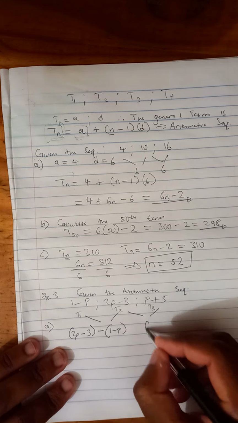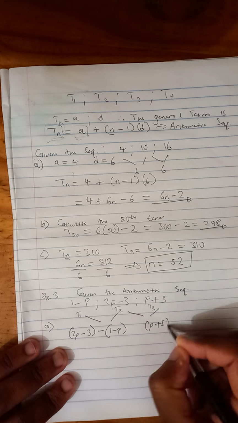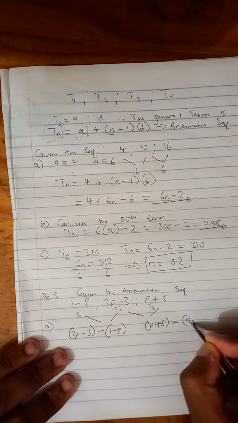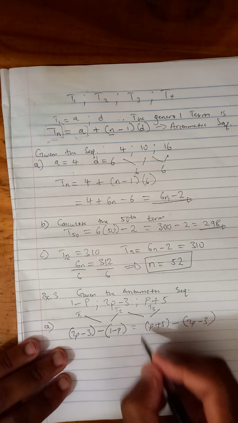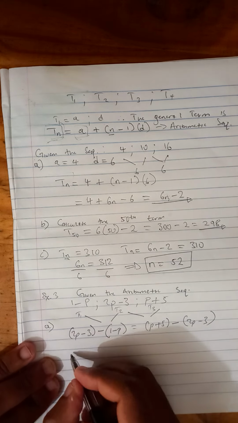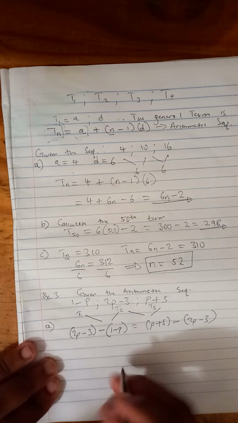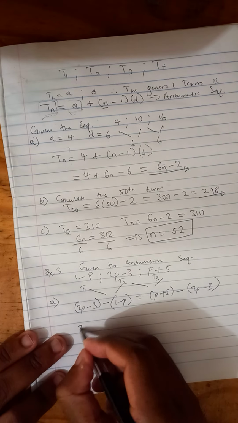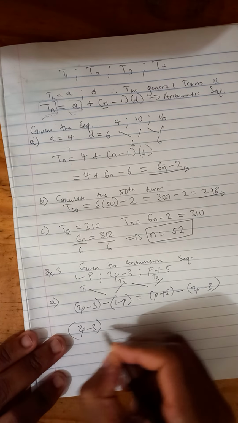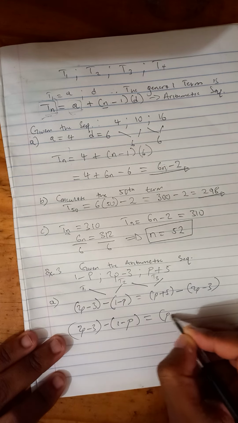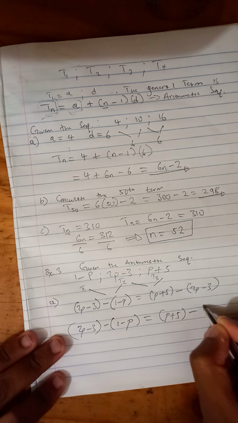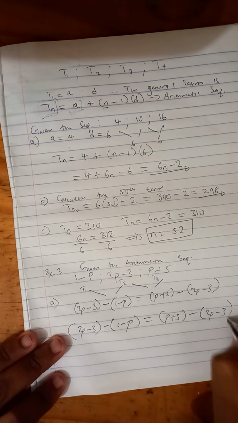Then the difference here will be p plus 5 minus 2p minus 3. We know that the difference is common, so this is equal to this one. So let's write it in a proper manner. We have 2p minus 3 minus 1 minus p is equal to p plus 5 minus 2p minus 3.